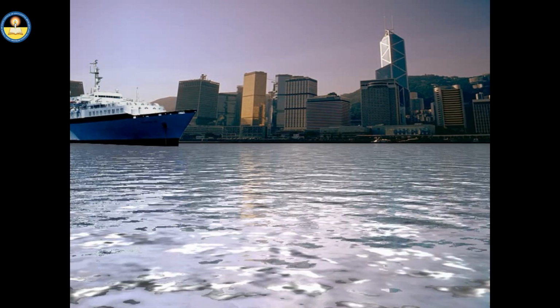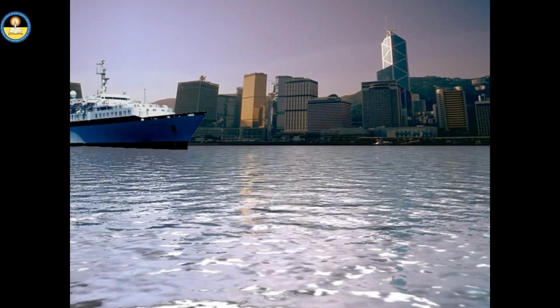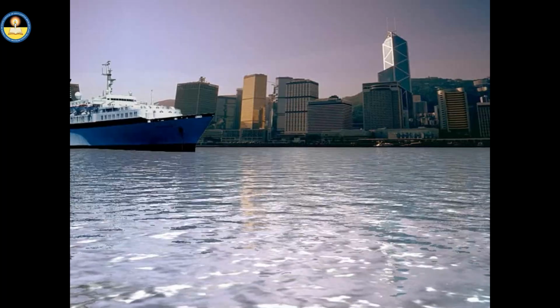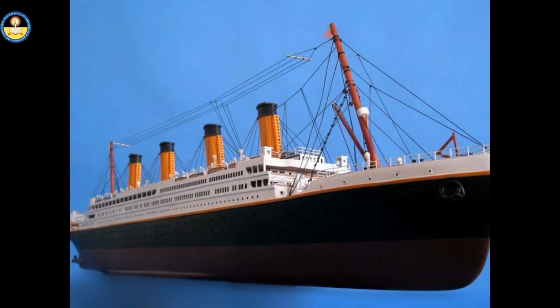For example, a ship made of iron floats in water because the weight of the water displaced by it is more than its weight. It is designed in such a way that its bottom is broad and it increases from bottom to a certain height.